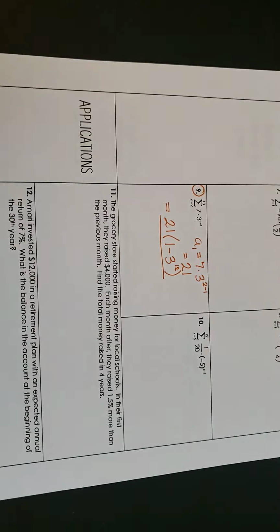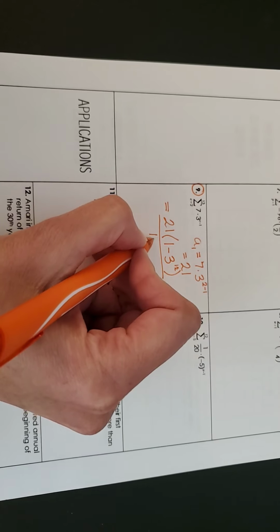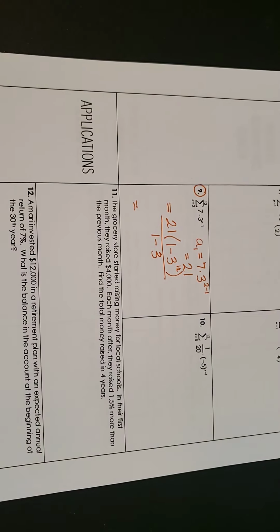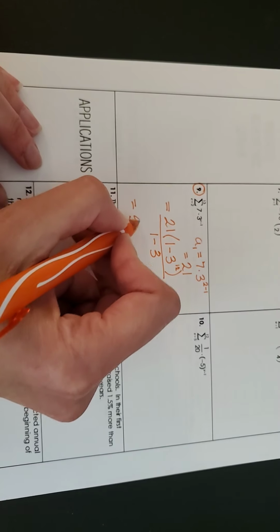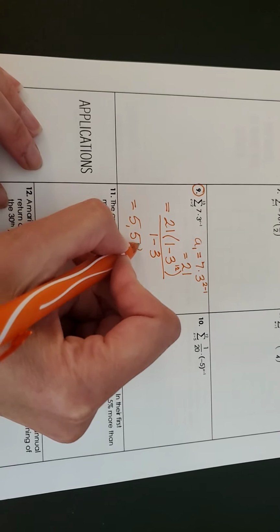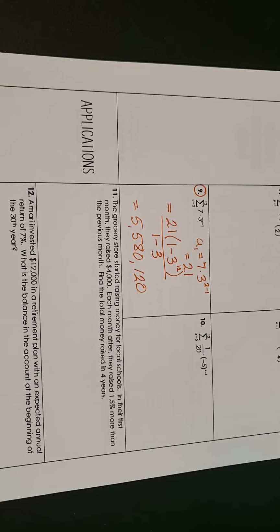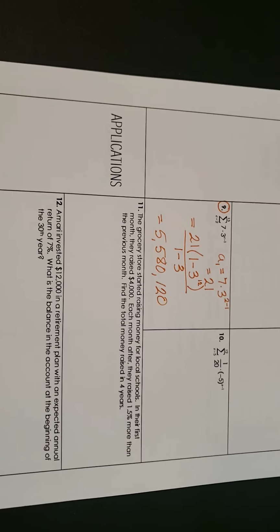Want to make sure that we get the number of terms correctly and 1 minus the ratio. And again, just a little practice throwing that into your calculator, and you will find that 12 terms add very quickly to 5,580,120.